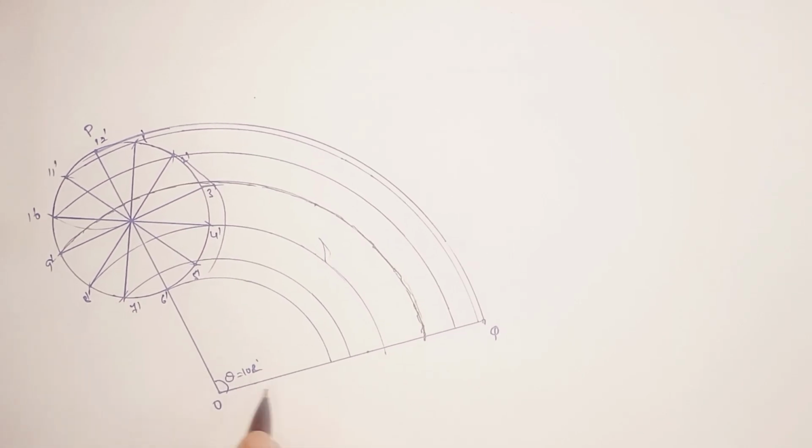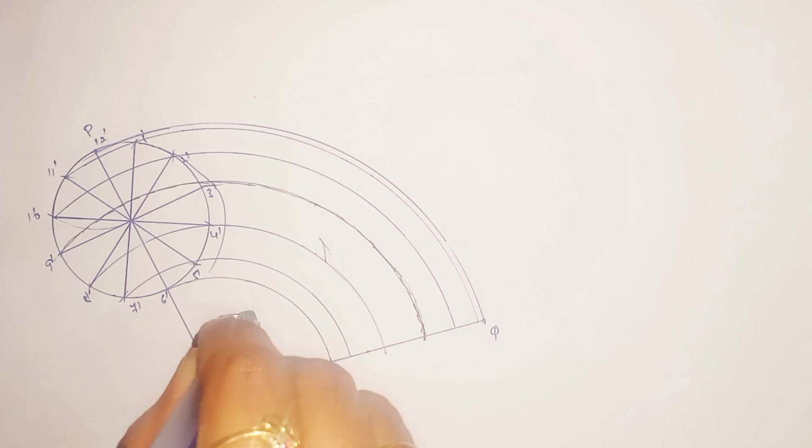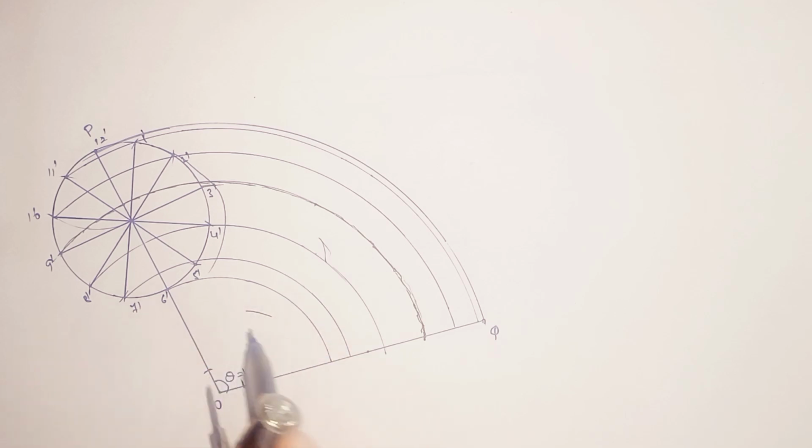Then you have to divide the angle into 12 equal parts. Take a compass with a convenient radius, cut the arc on the OQ point and similarly on the OP line. Again you have to change the centers. From the OQ center, take a convenient radius, draw an arc.